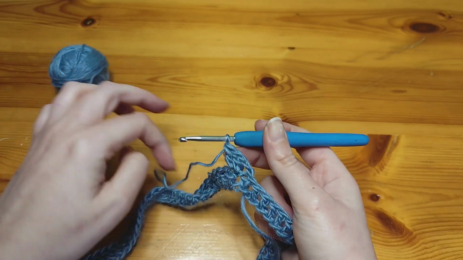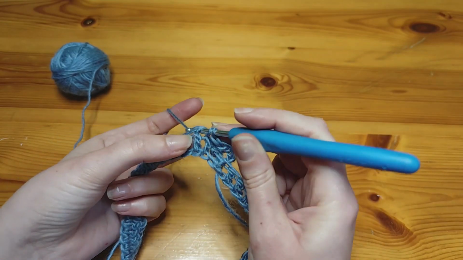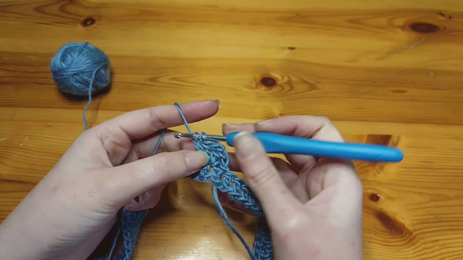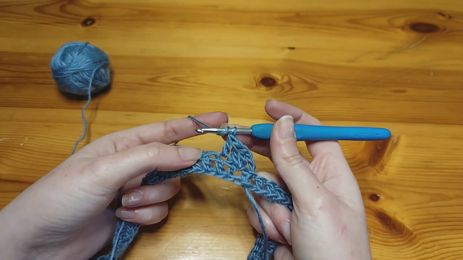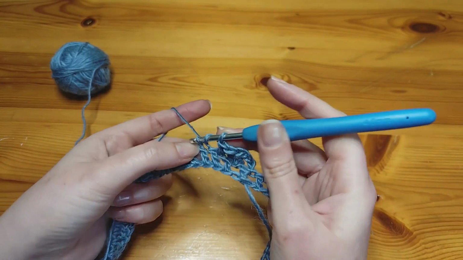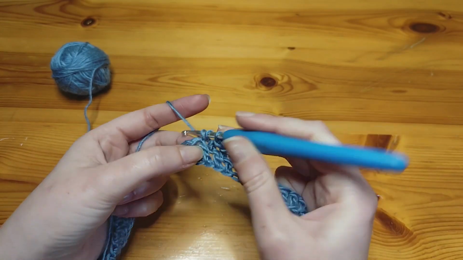I made my first increase. I'm going to make 1 double crochet in the next stitch, and then another increase, 2 double crochet in the next.